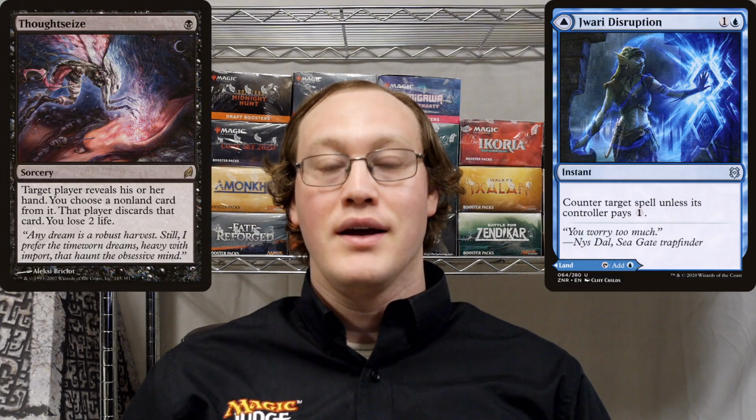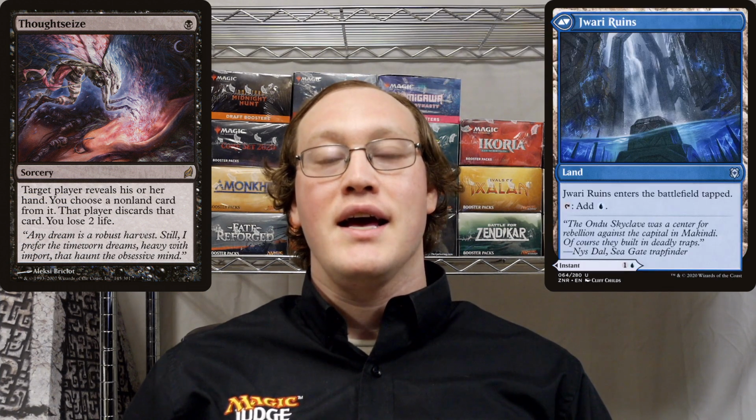Today's question comes to us from a viewer, thanks to Smith283 for this one. Amy plays a Thoughtseize targeting Nick, whose hand contains a Jwari Disruption. During his previous game, Nick played this card as a land, and he did not flip it face up in its sleeve before the start of this game.